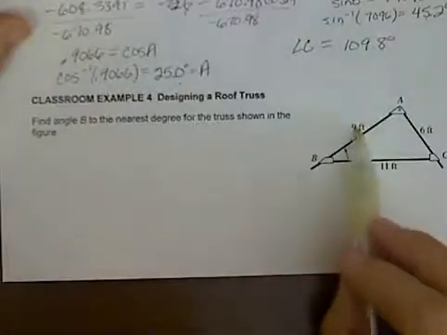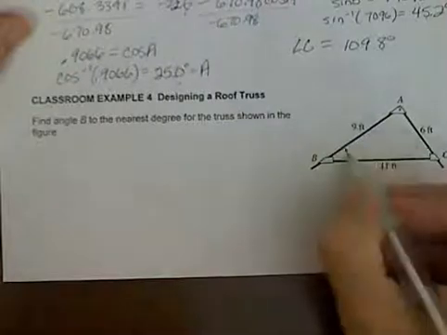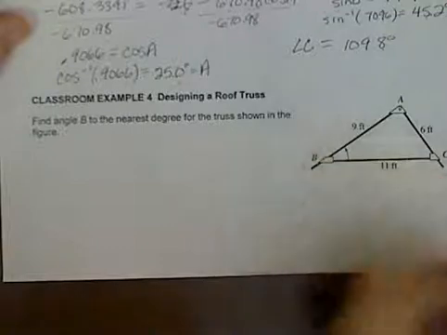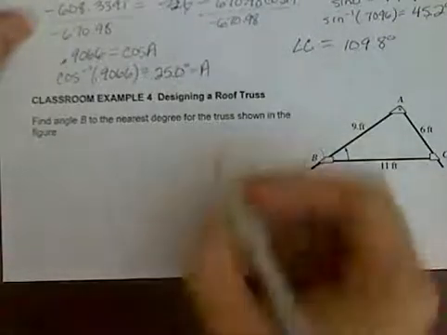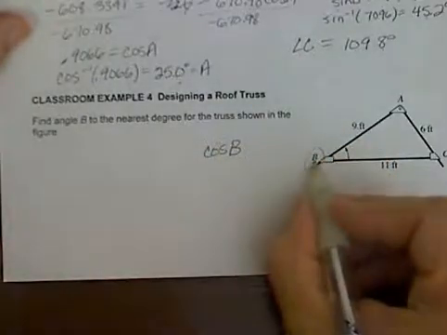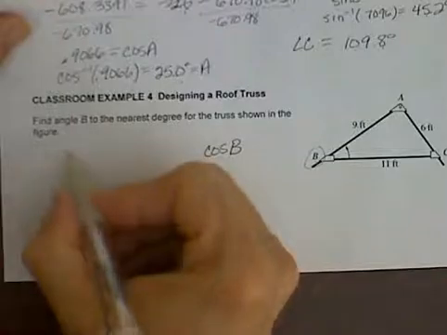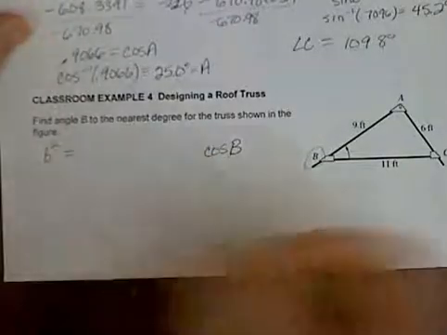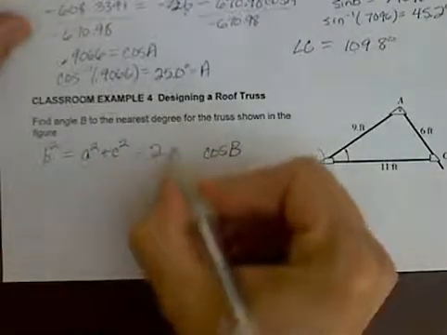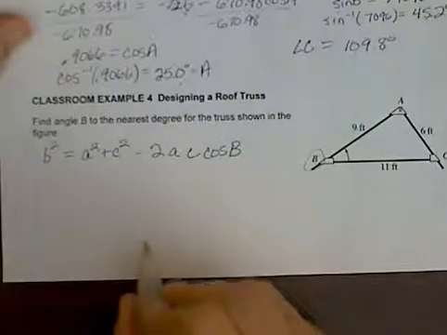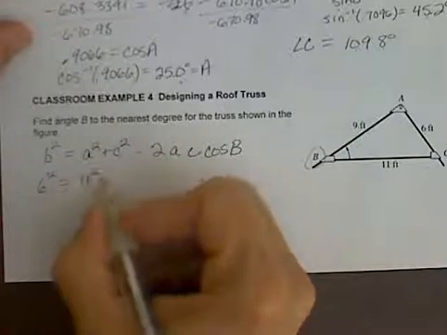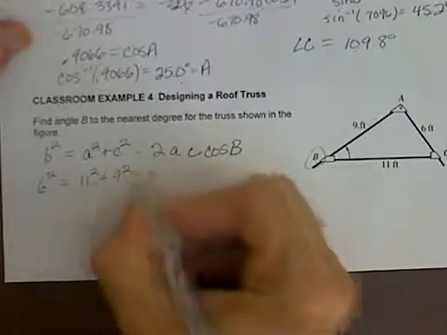One more example. In this one also we have three sides, and we're just trying to find one of the angles in the triangle. Since we want to find angle B, that means we want to set this up so that we have the formula that has cosine of B, so that we can solve for angle B. That means that on this side of the formula we want to have the B squared. So over here we're going to have A squared plus C squared minus 2AC times cosine of B. The B is 6, the A is 11, and the C is 9.